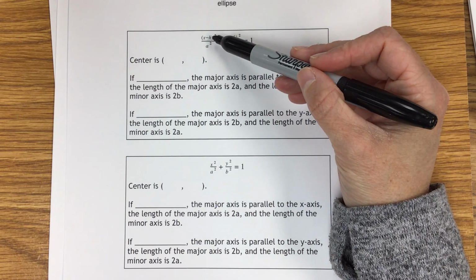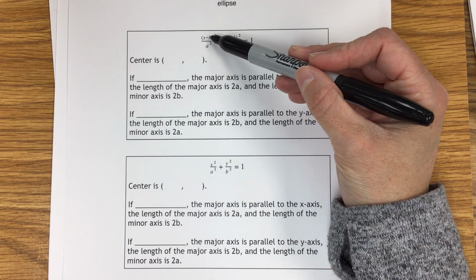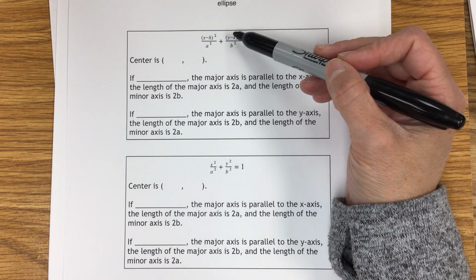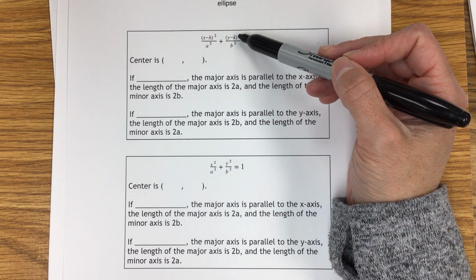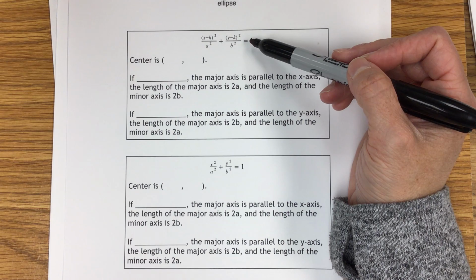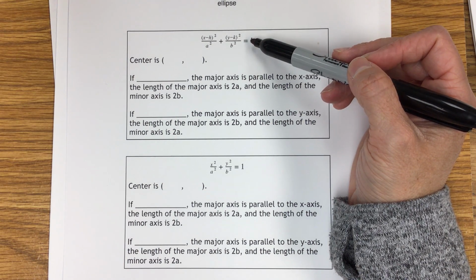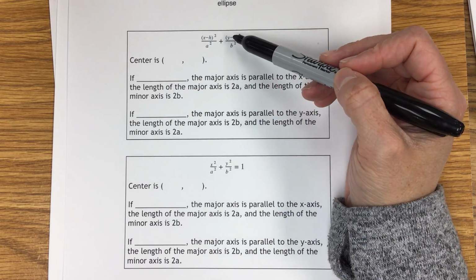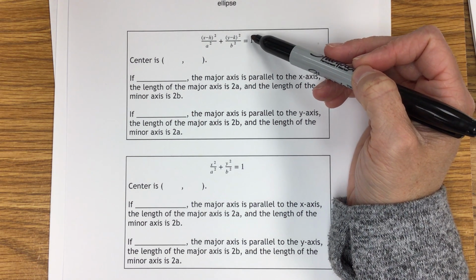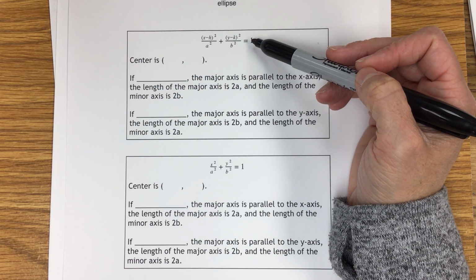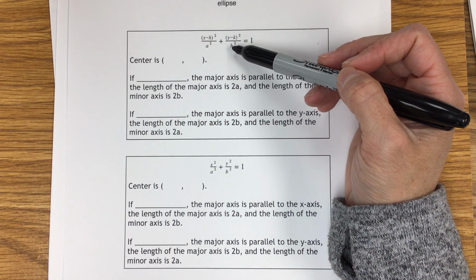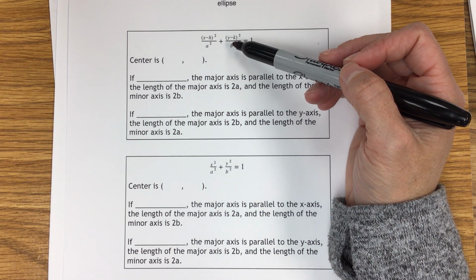Here is x minus h, so there will be a number in the parentheses squared divided by a number, plus y minus a number squared divided by a number, equals 1. That's going to typically be how we see an ellipse. It will always equal 1, and it will have an x squared and a y squared. The only difference between this and a circle is that in a circle the number dictates the radius, so the size. In an ellipse, it's always 1. So the number that the x is being divided by and the y being divided by is going to dictate the size of the ellipse.